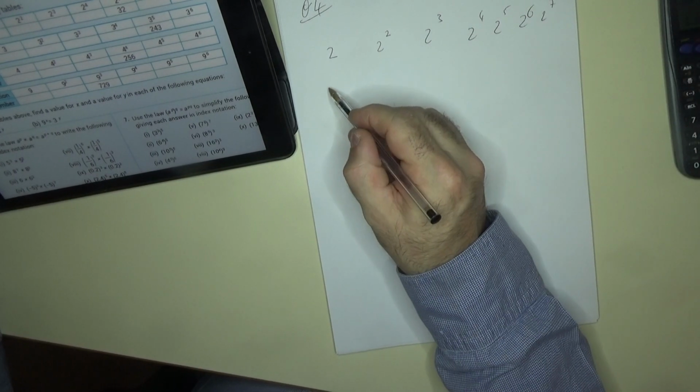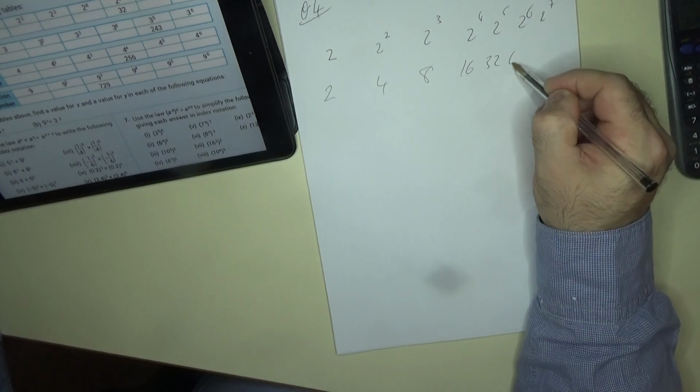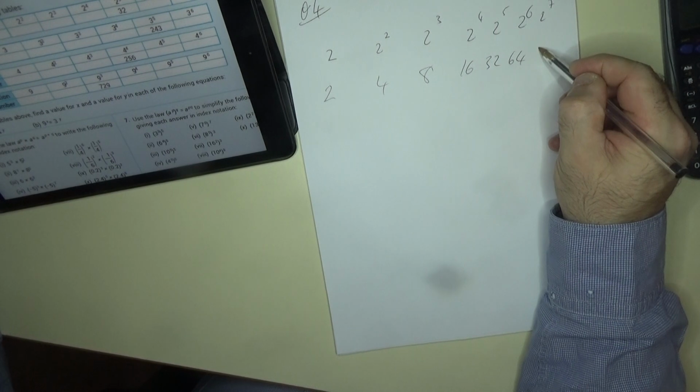Well, I know I've learned this off very, very well. You get 2, 4, 8, 16, 32, 64, and 128.